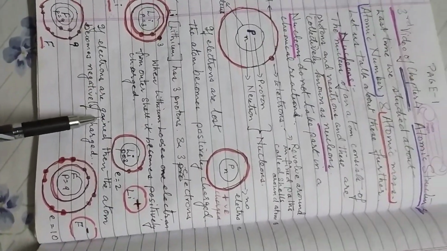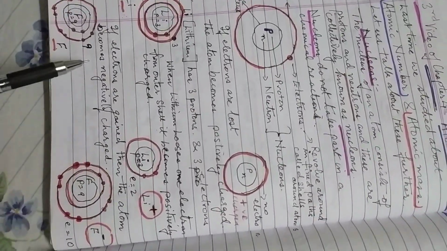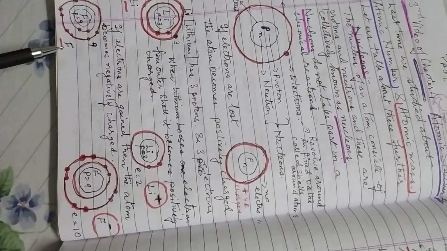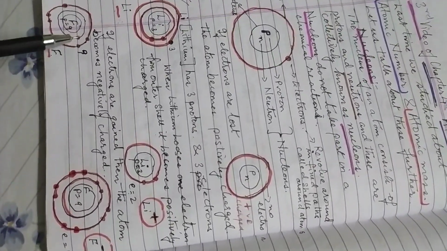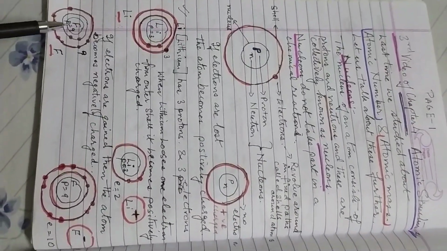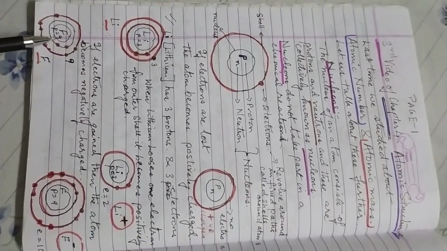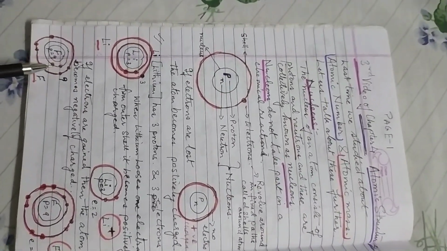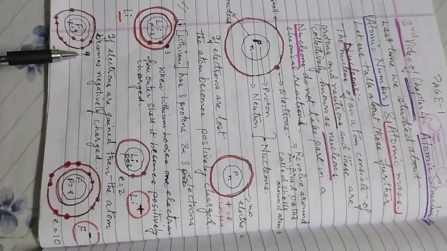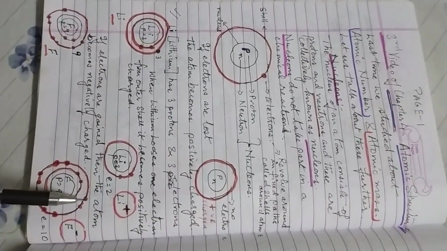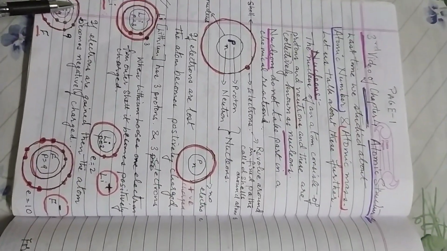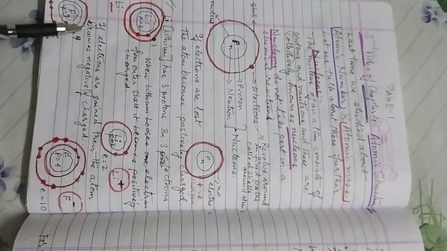If electrons are gained, then the atom becomes negatively charged. For this, let us take the example of an element called fluorine. Now, this is a fluorine atom which is neutral. Why do I say neutral? Because the number of protons in the nucleus is 9, and the number of electrons in these shells all together is also 9. There were 7 electrons in the outermost shell and 2 in the inside shell, total 9.